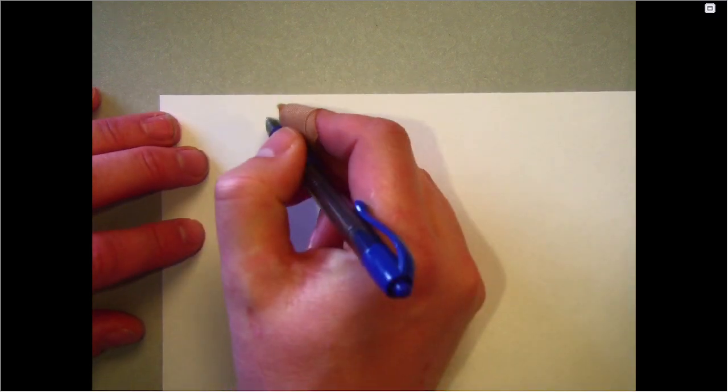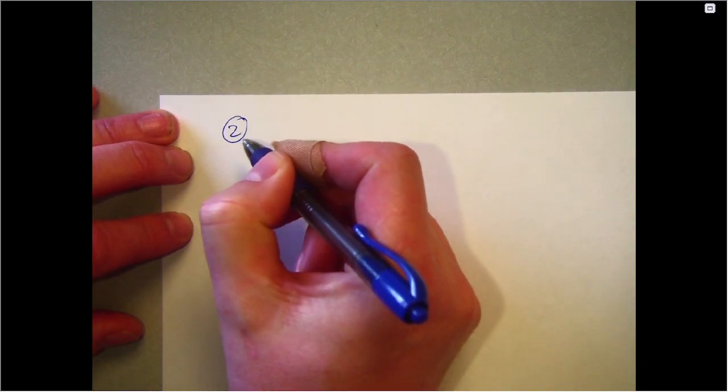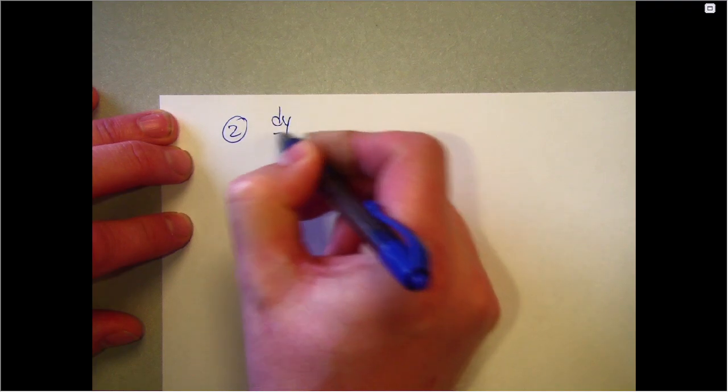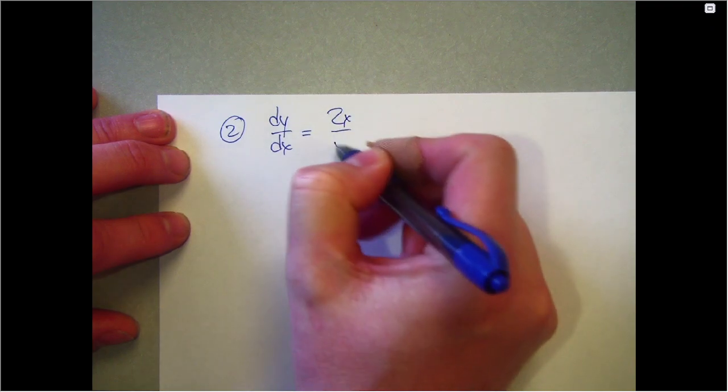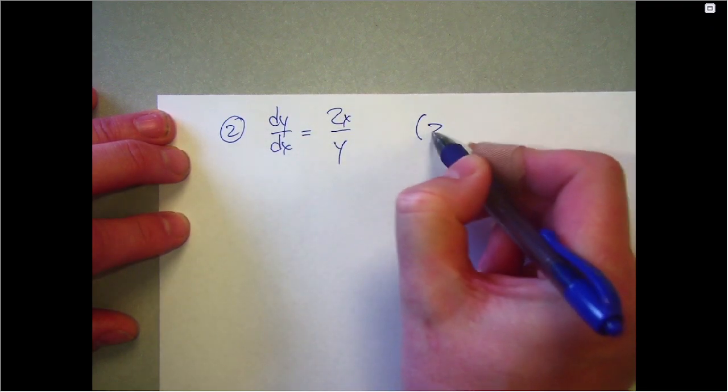2 and 3 have a little bit different twist in them that are a little tougher. I would tell you just go ahead and try, but it's got this little trick that I want to make sure we're doing together. And they give me the point 2 comma 1.